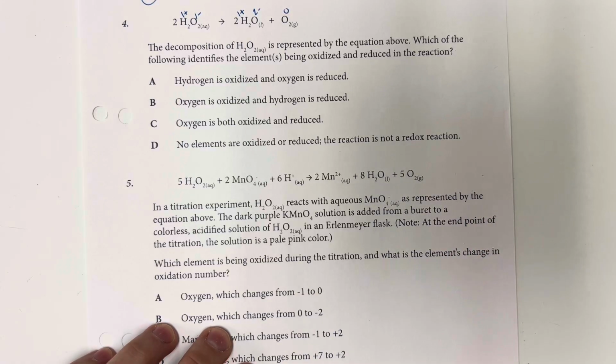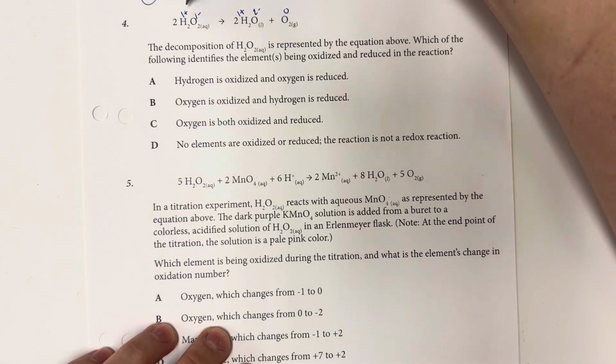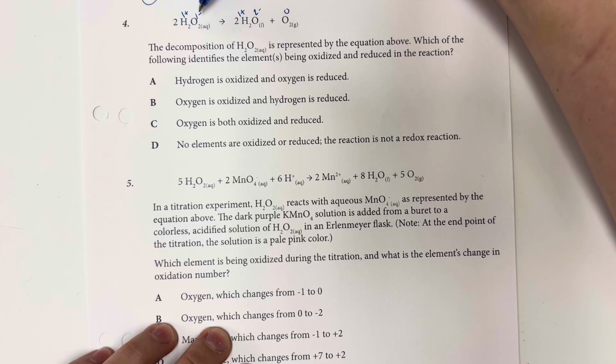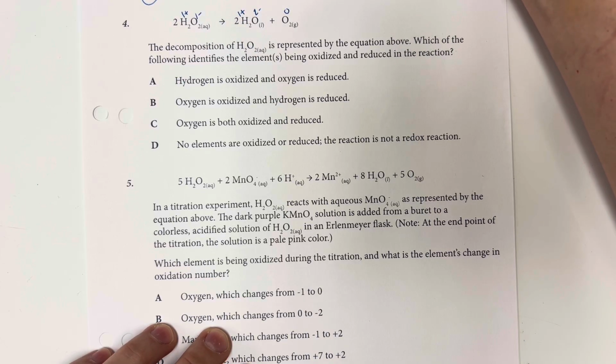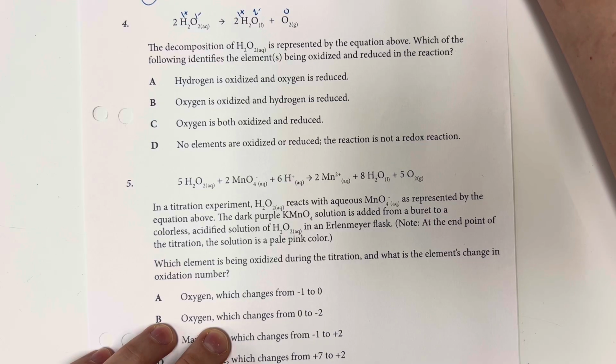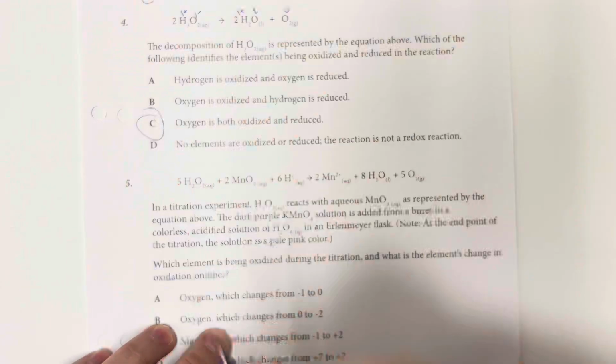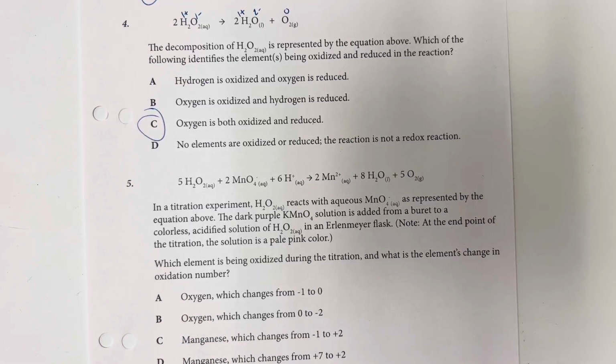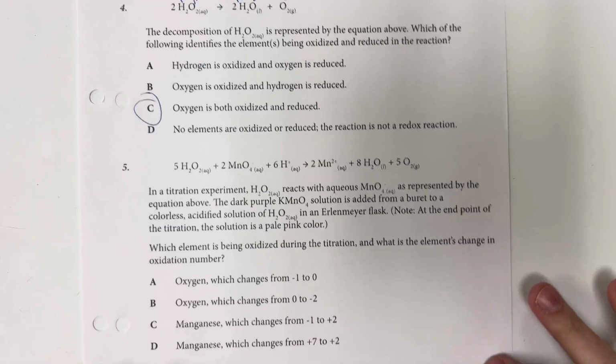And when oxygen is by itself, it has a charge of 0. So, going between these two, hydrogen maintains its oxidation state. It stays as +1 on both sides, so it was neither reduced nor oxidized. Oxygen, however, was both reduced and oxidized, so I am going to choose option choice C, where we see that oxygen was both reduced and oxidized.